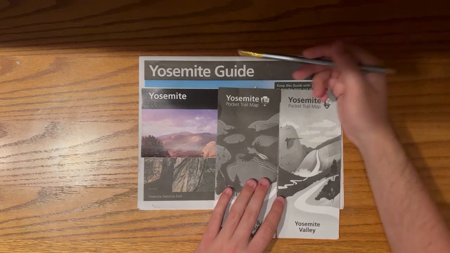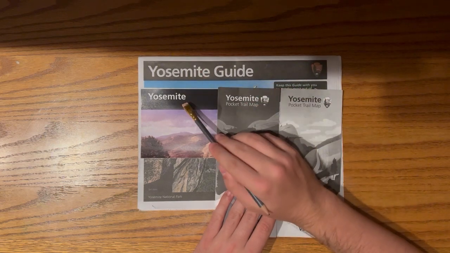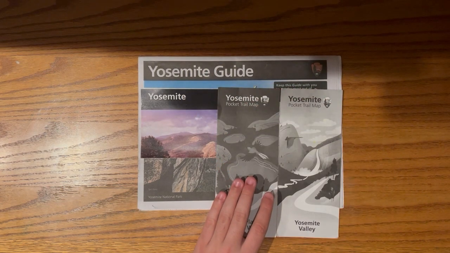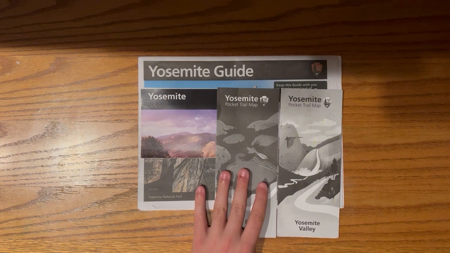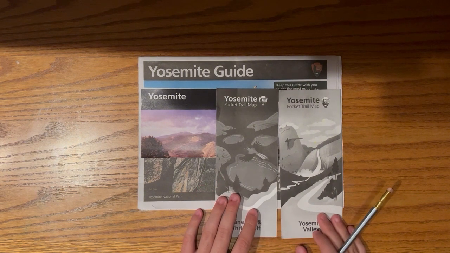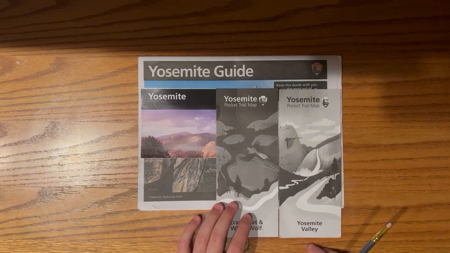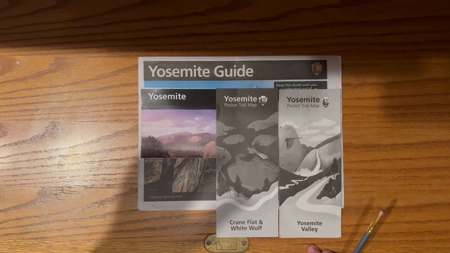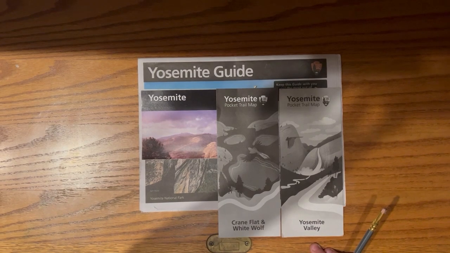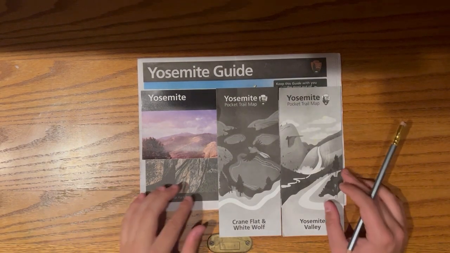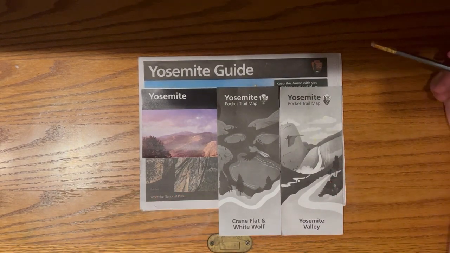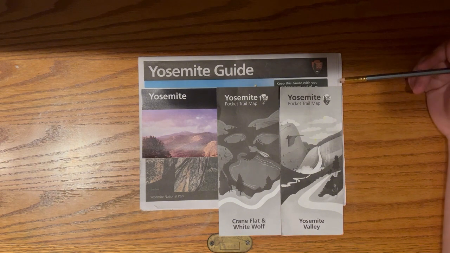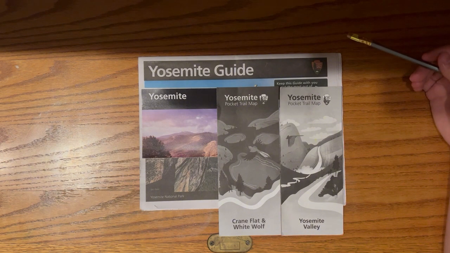Yosemite is in California. It is one of 9 national parks in the state. As of 2013, I believe, 9 national parks, the most of any state in the US. And it is one of the oldest of the national parks, first protected in 1890.